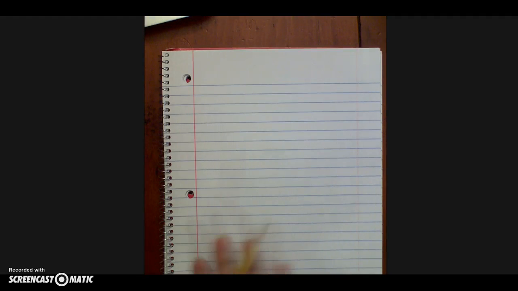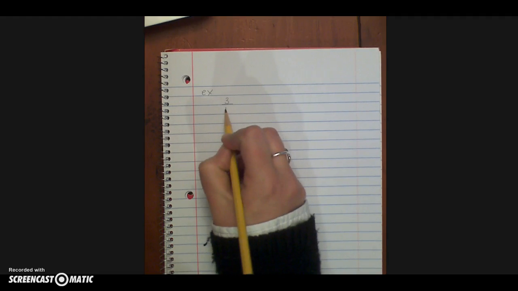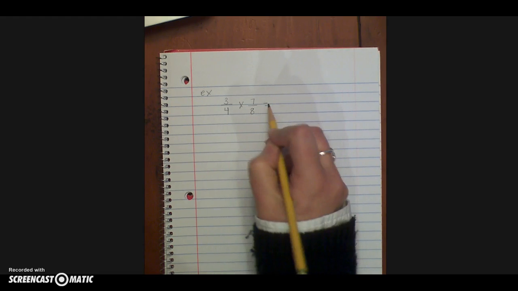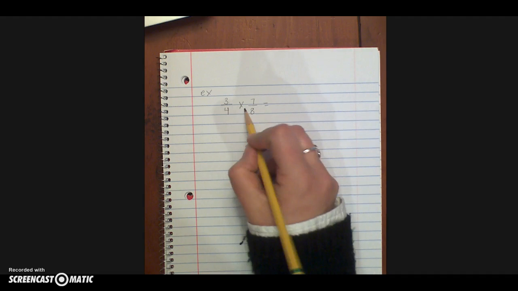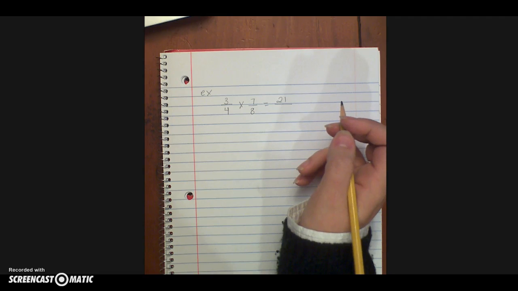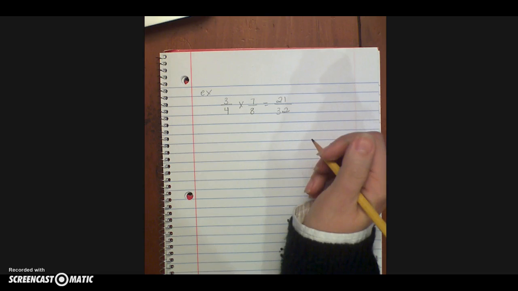I'll show you. So if we have our first example, 3/4 times 7/8, we're going to follow our steps. First step says multiply the numerators. 3 times 7 equals 21. Second step is multiply the denominators. 4 times 8 is 32. Okay, so now it says simplify if possible.